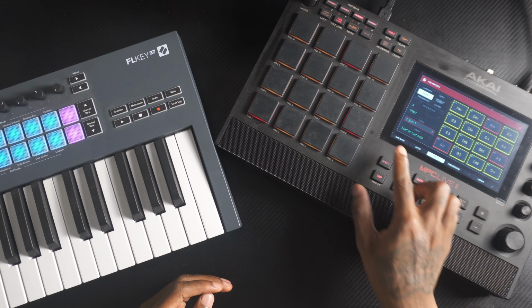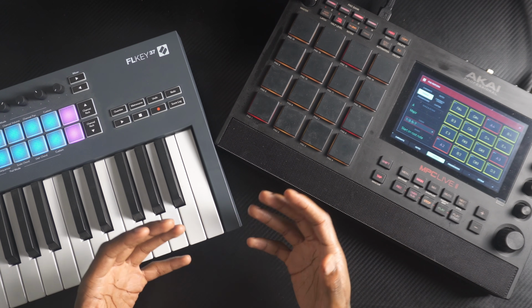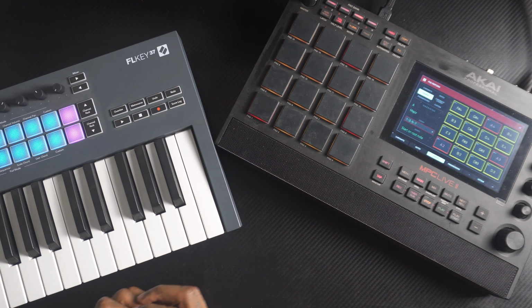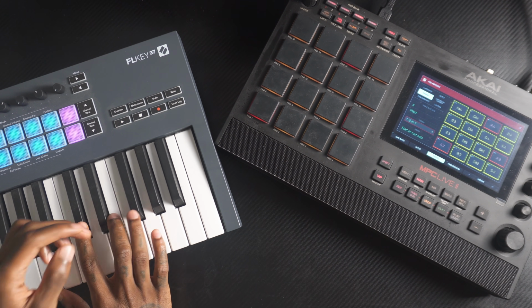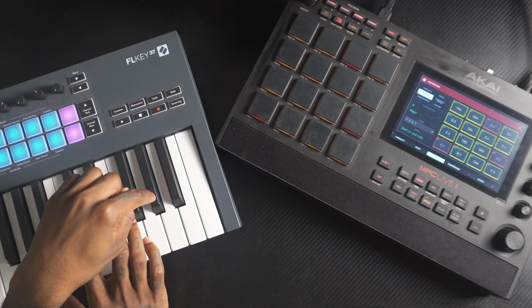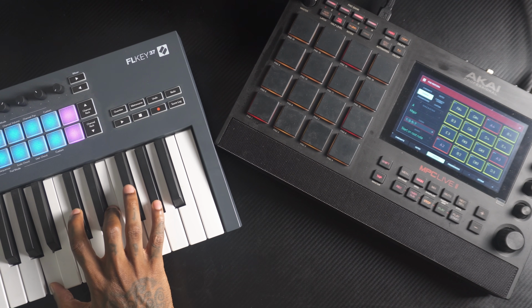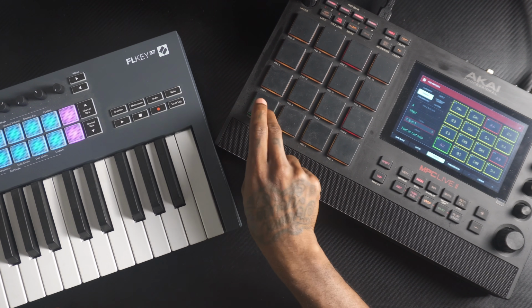Now, when you get to 1, 3, 5, 7, like I said, that's your 7th chord and everything builds from the triad. So if you already understand how this is working so far, then you will understand that E is our 5th if we're starting on A, and then G sharp is our 7th. And that's our A major 7.